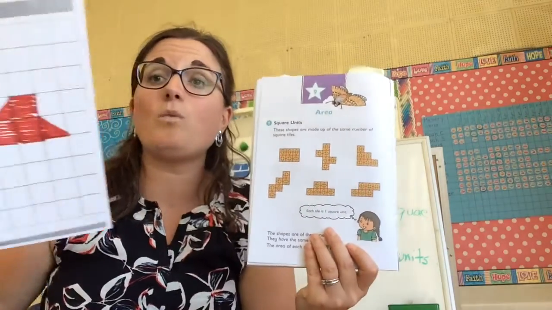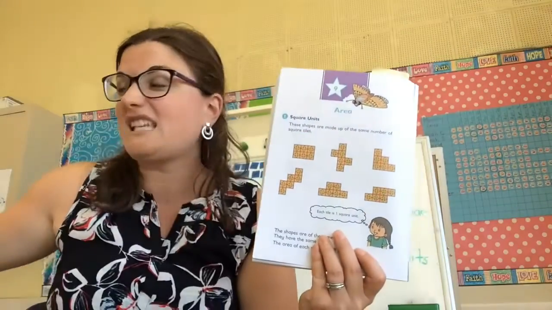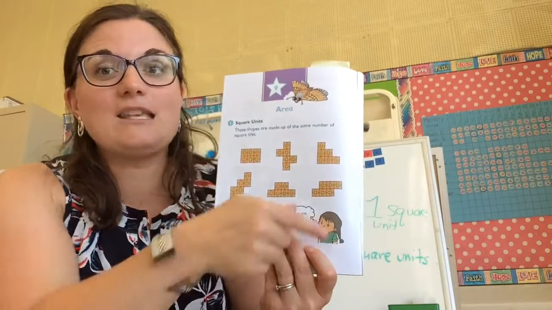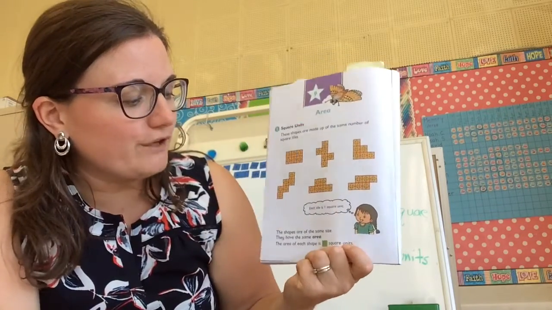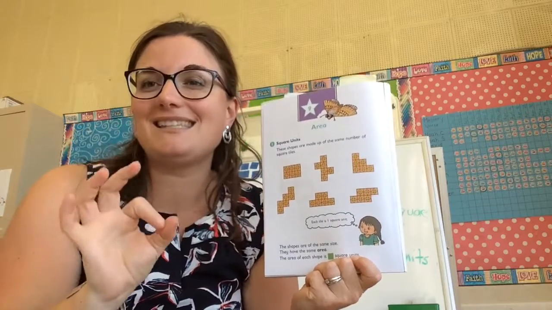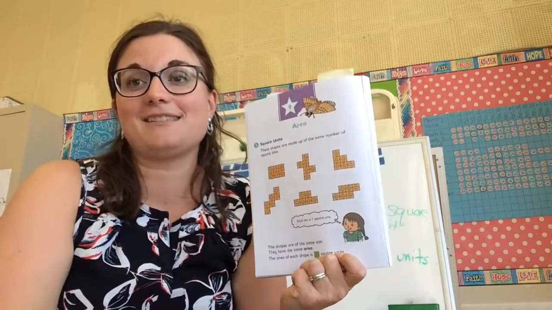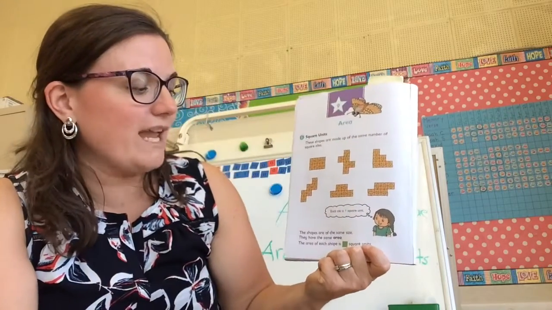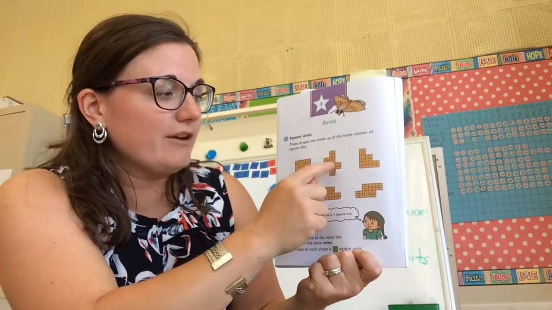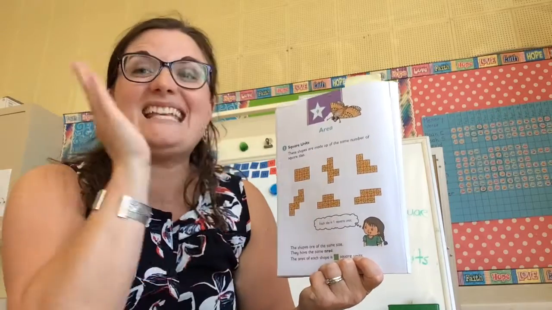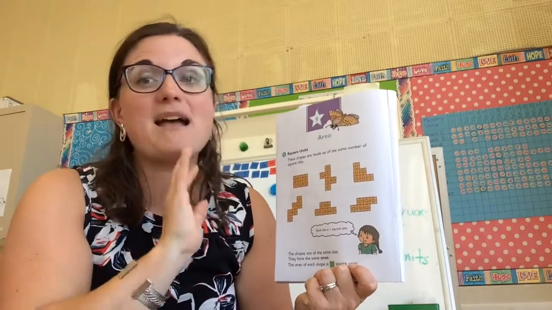That's the same with what we created. I bet yours, and if we looked at every other grade 2 in the class, they would all look different. But the area is the same. The amount of space that they cover is 6 tiles, 6 square units. So the area of each shape is 6 square units. It doesn't matter what it looks like.